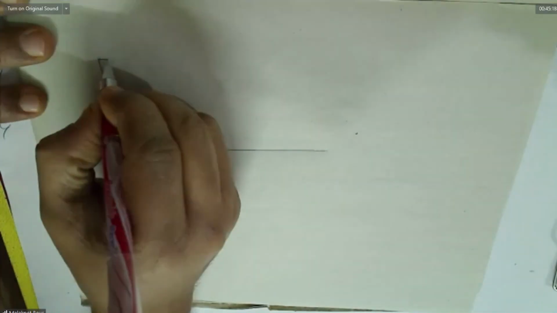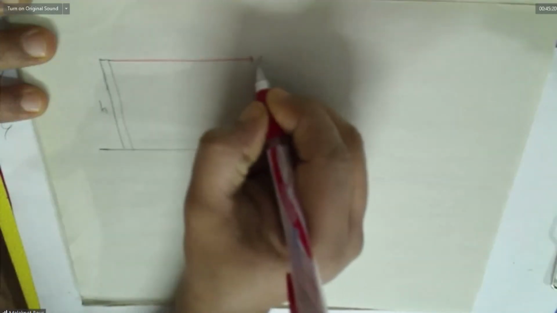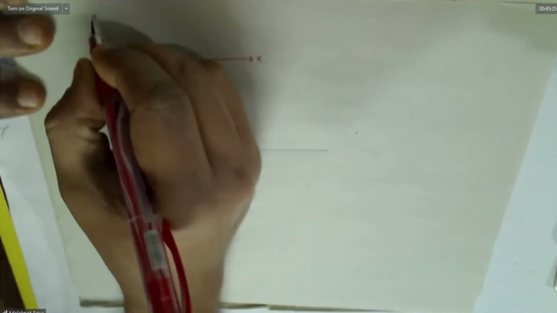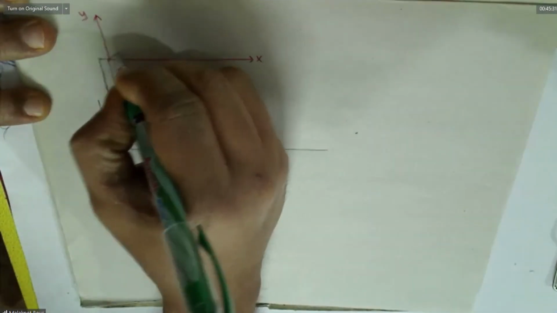Now suppose we have a situation wherein this is height h. We can take x and y. So far we have taken downward, let us take upward. Everything is the same.